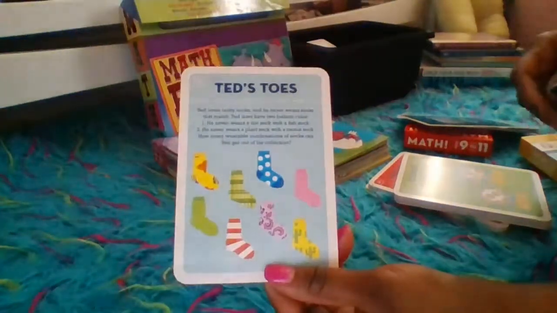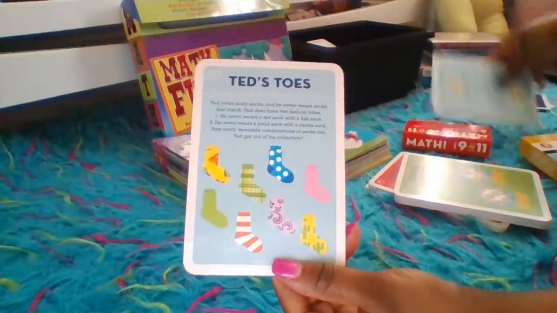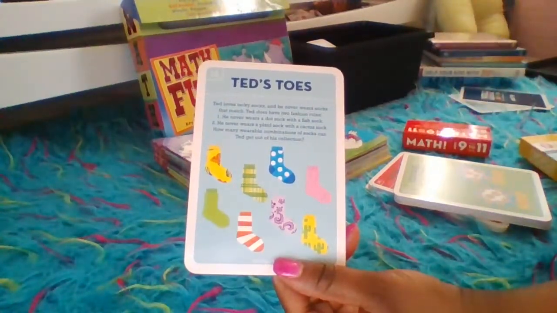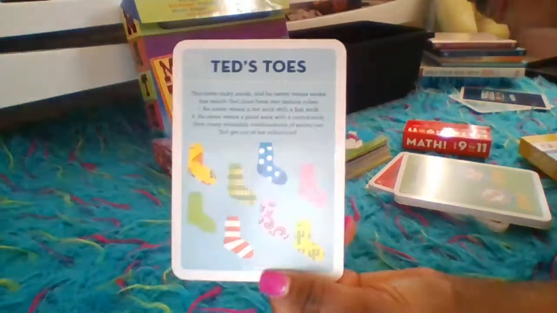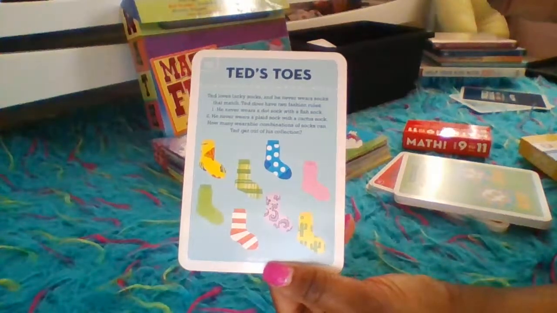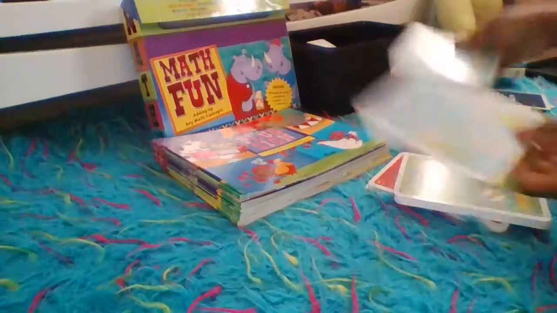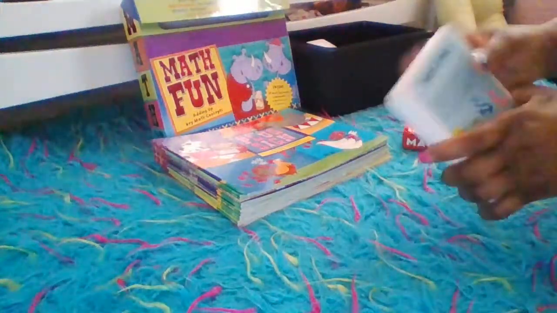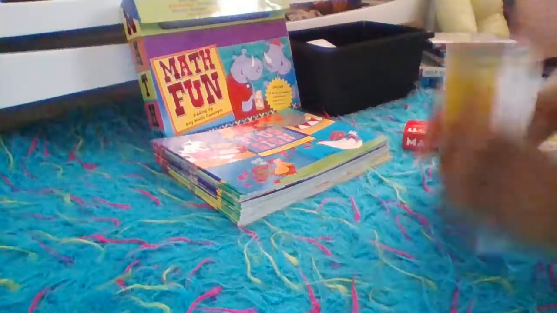So again, this is a really cool logic game. And if you're interested in knowing, the answer for this is 26 pair options. So the child would have to figure out how we got 26 pair options and what they actually look like. So that's a really cool game that I like to play with my son.